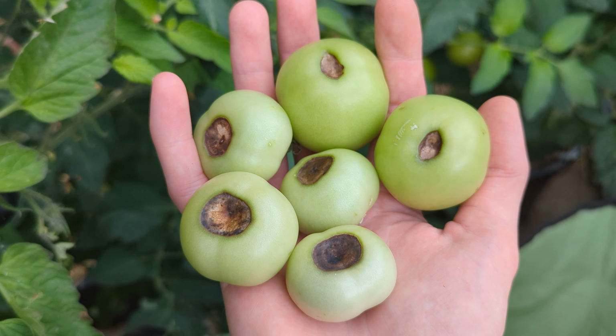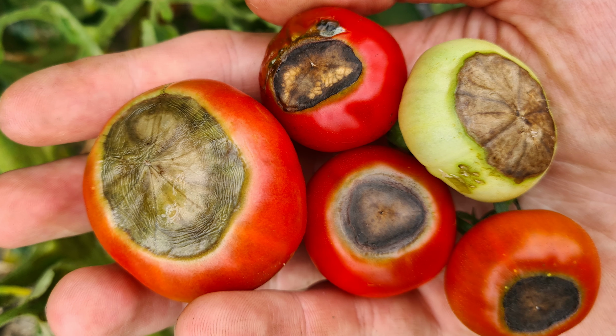Blossom end rot is a rotten area on the blossom end of the tomato where the flower once was, and it's actually caused by the cell walls in the tomato rupturing, and this is what causes this horrible rotten mushy part on the blossom end of the tomato. And this can also affect aubergines, peppers and squashes as well. It's not just tomatoes, but tomatoes are one of the worst affected crops.